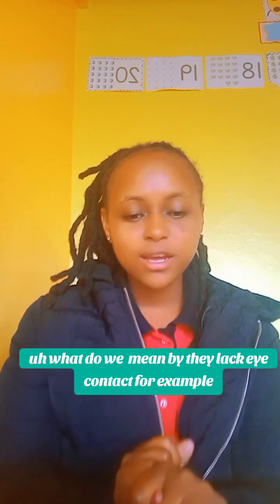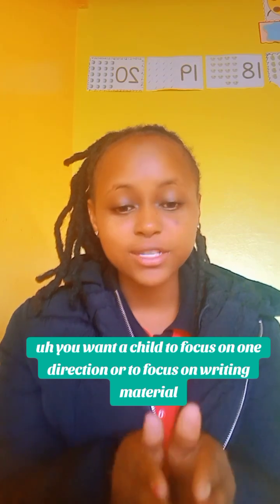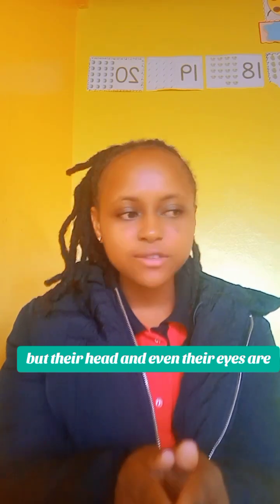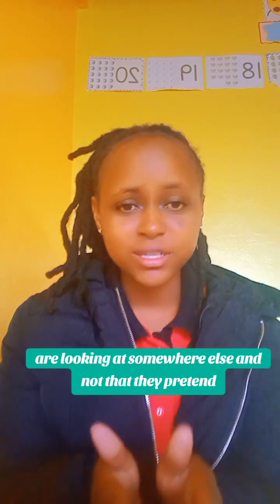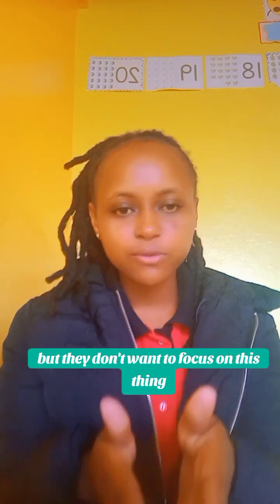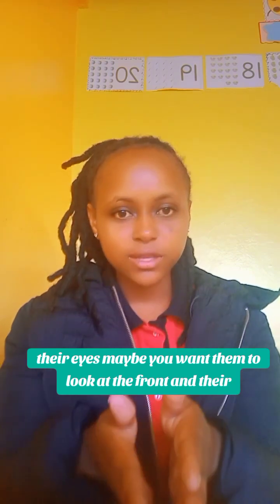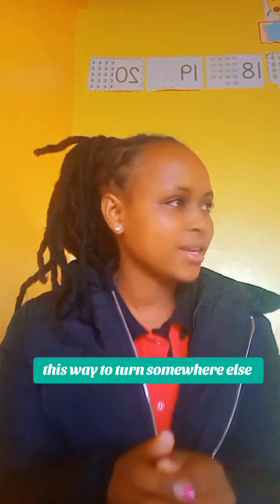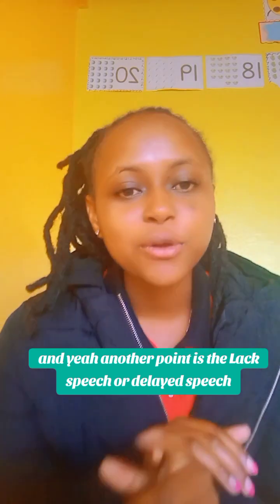For example, you want a child to focus on one direction or to focus on writing material, but their hand and even their eyes are looking somewhere else. And not that they pretend, not that they are shying off, but they don't want to focus on this thing. They don't want to look at it. Maybe you want them to look at the front, and their hand is tilted somewhere else.